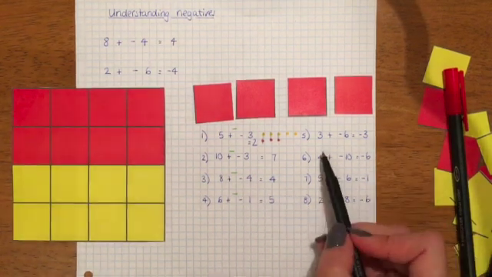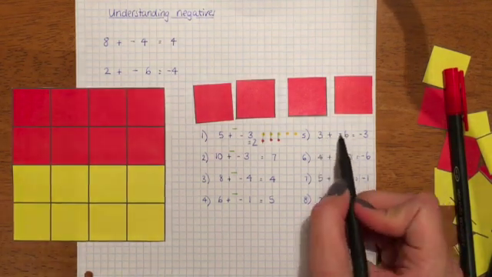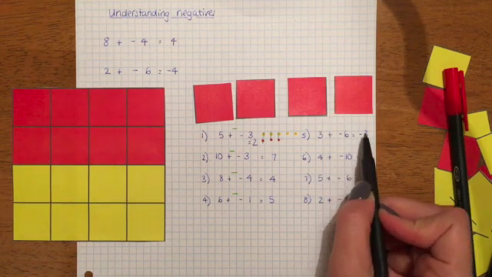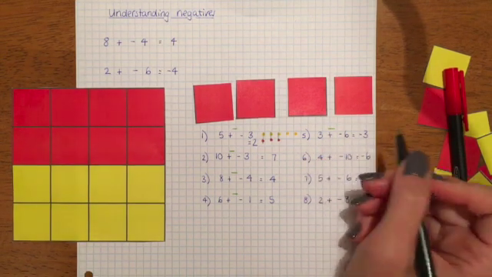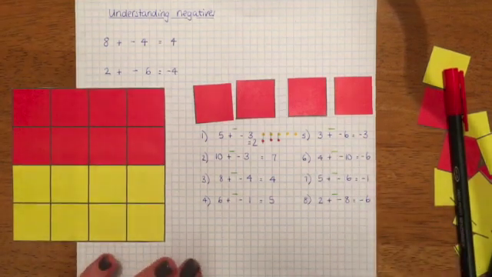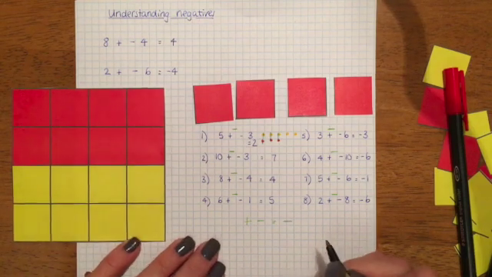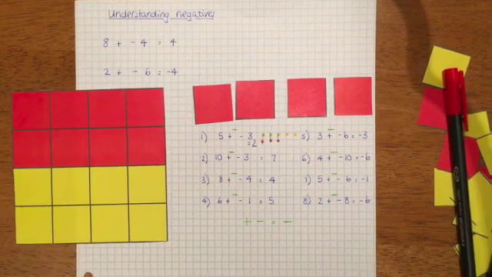Let's see if it works when we're starting with a smaller number. We've got 3 and 6, and we need to get to the answer of -3. Yeah, it is going to work, isn't it? Because 3 take away 6 is -3. So what we've discovered here is that when you have a positive and a negative together, you can do a take away and it will give you the answer that you need. Have a look at my next video to see what happens when there are 2 negatives together.